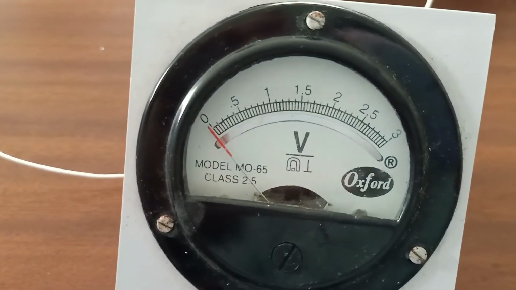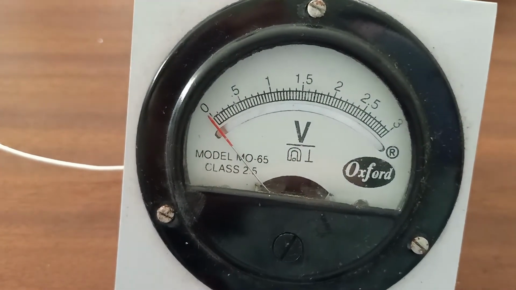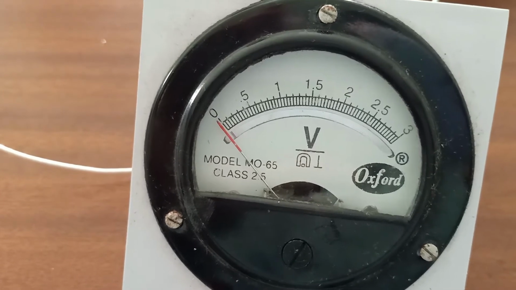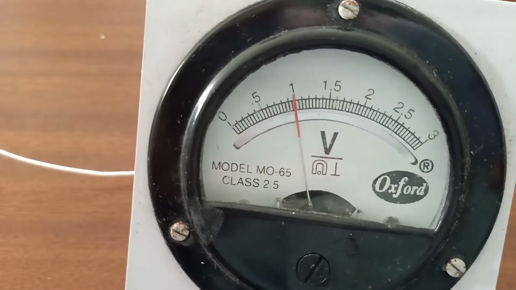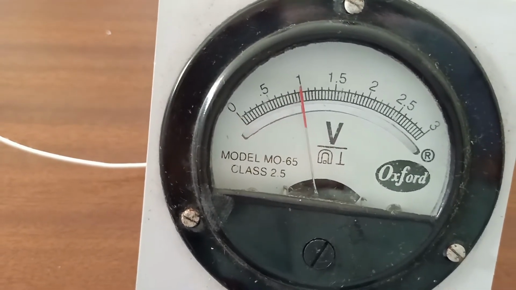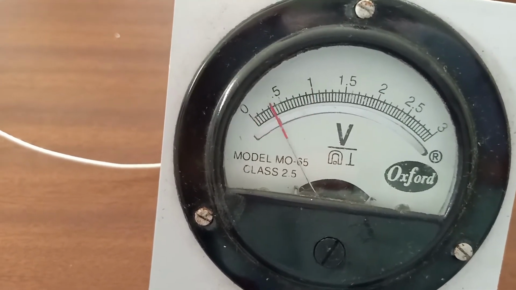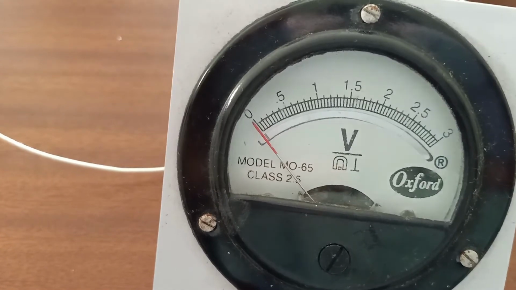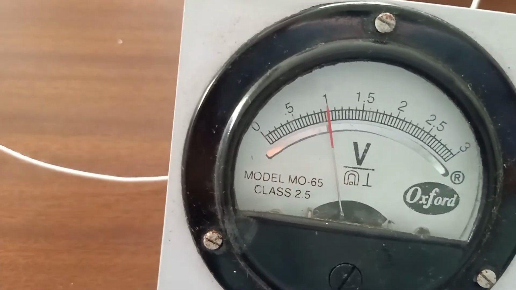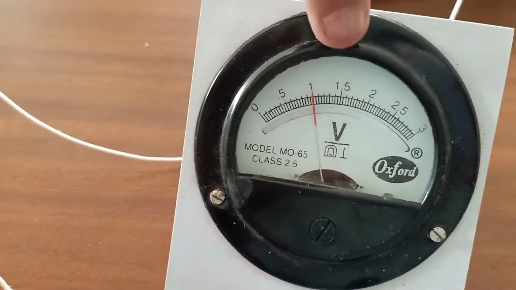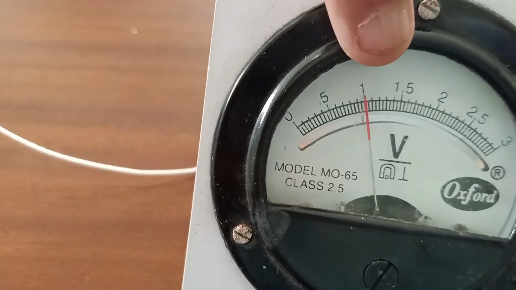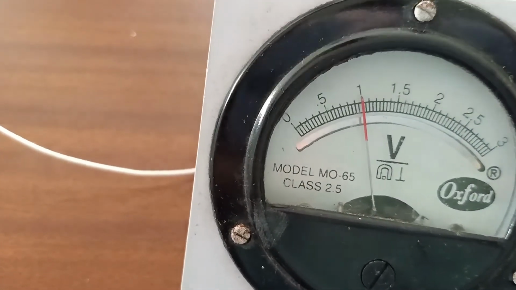In the question it is asked to keep the jockey at 75 centimeter. So when the jockey is touched at 75 centimeter, now you see the voltmeter also gets deflected. What readings have we taken? L we have written on the board earlier in the video, 75 centimeter. You can see exactly the voltmeter is showing 1 volt, that's why we have written the voltmeter reading as 1 volt.